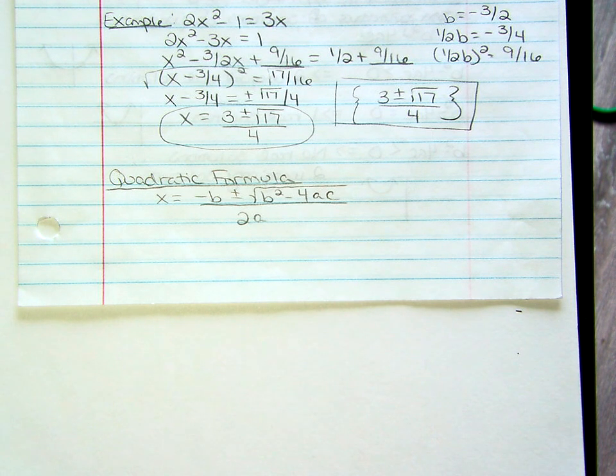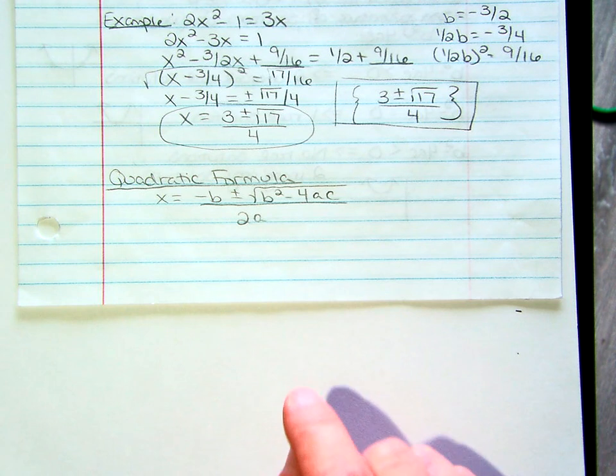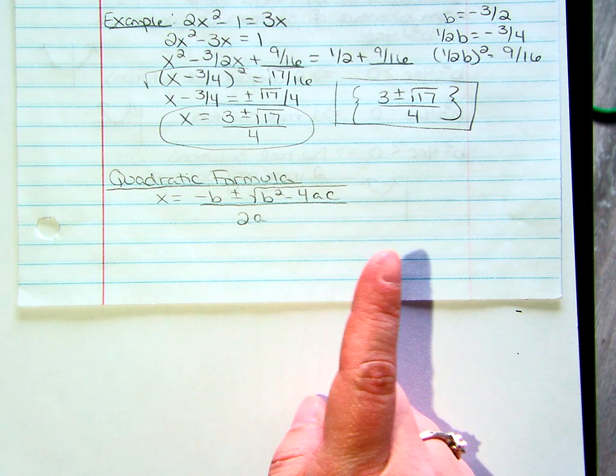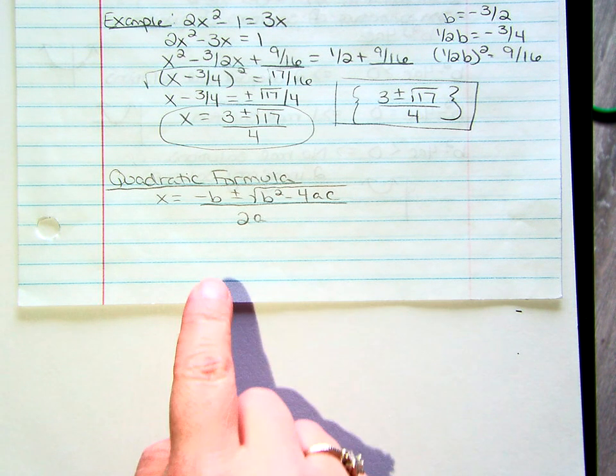The one that I know kind of goes to Pop Goes the Weasel, and I am not a great singer, but the way it goes is kind of like this, where you have negative b plus or minus the square root of b squared minus 4ac all over 2a. And it has been at least 2 decades since my teacher sang that to me, and it's still stuck in my head.